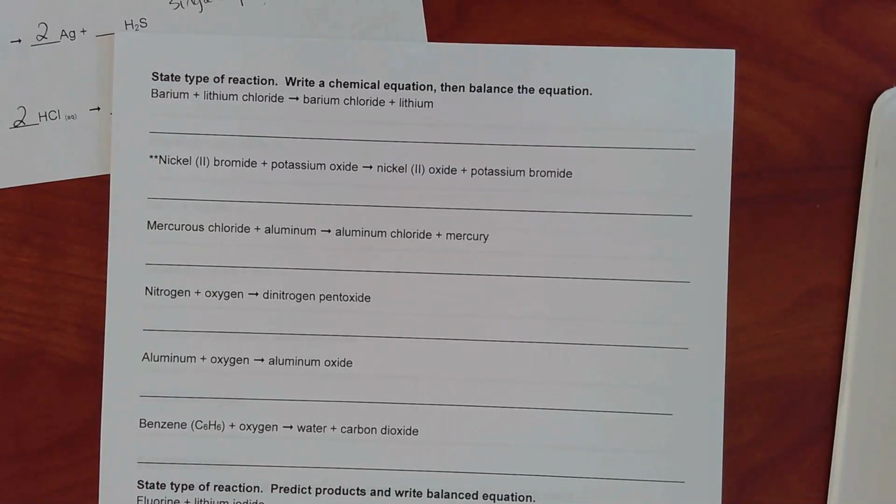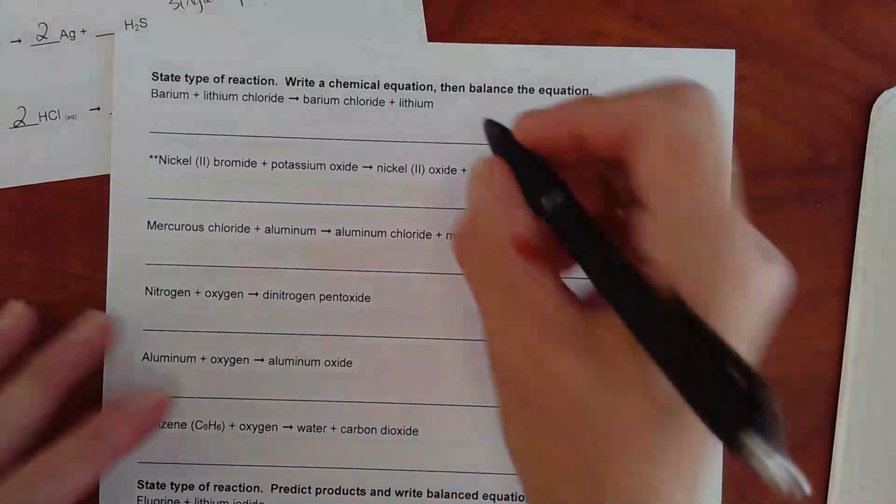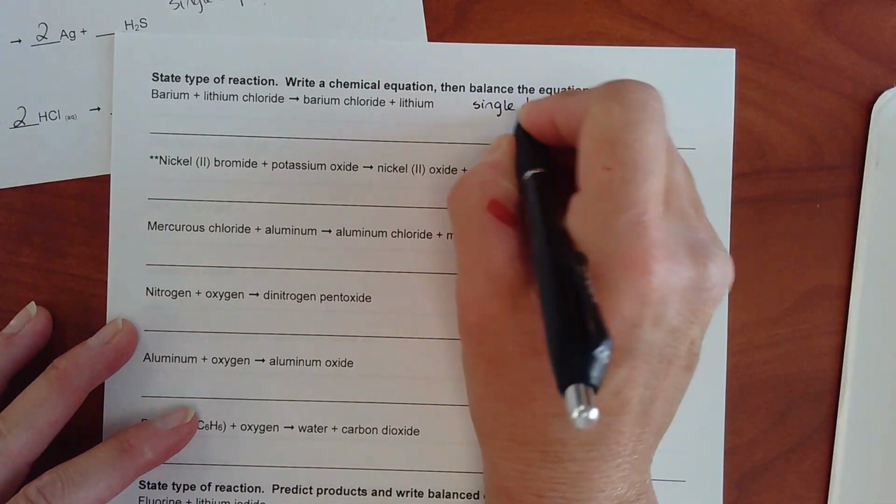All right, so 2 things we're doing in this section. State the type of reaction, and then write the chemical reaction and balance it. So if you look back at our goals, this is the second goal: write a balanced equation from a word equation, and it also is the third goal: determine type of reaction. So let's determine type of reaction first. The first one, barium plus lithium chloride yields barium chloride plus lithium. What type of reaction is this? Single displacement. Very good.